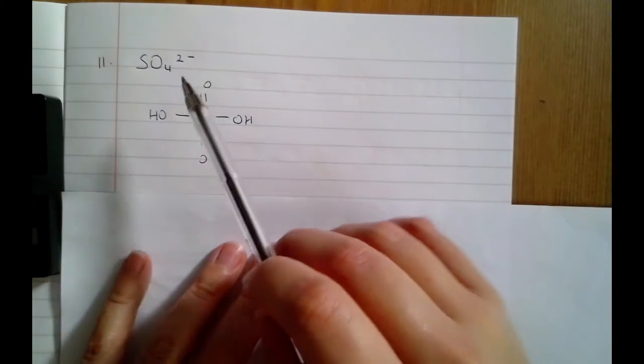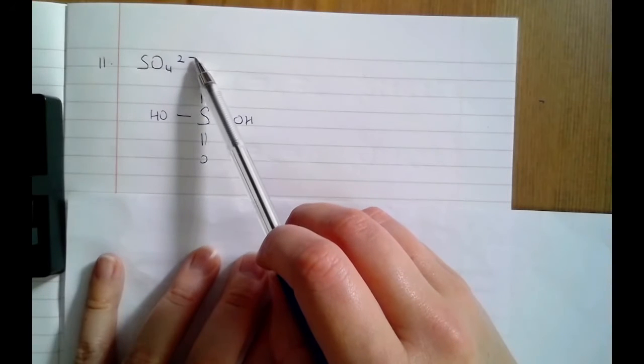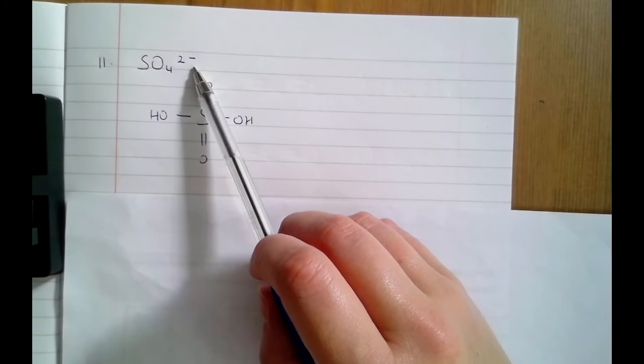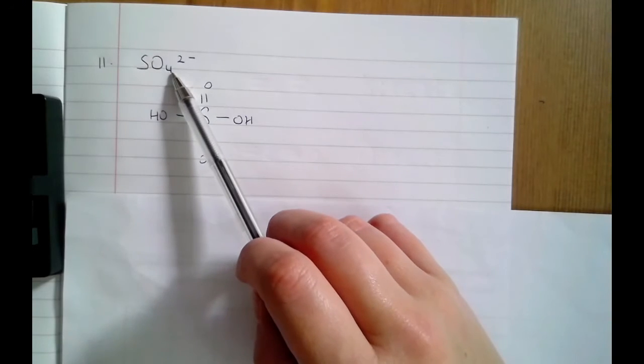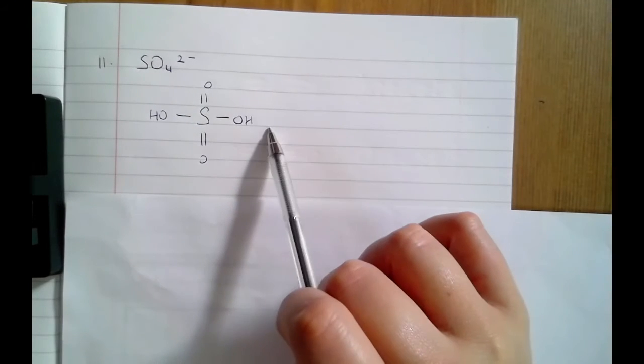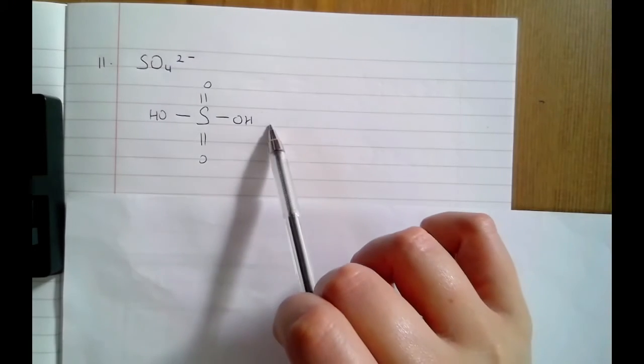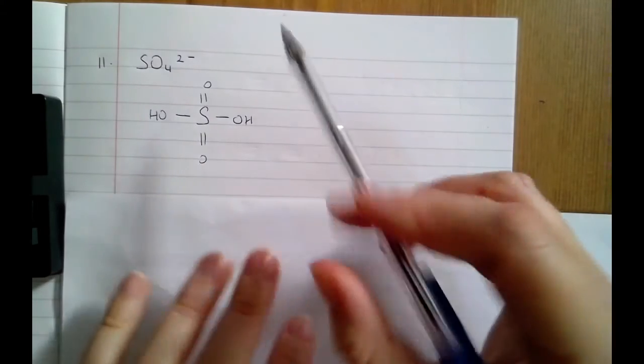Okay, almost finished. Number 11, you are asked to draw the dot and cross diagrams for polyatomic ions. This is quite tricky, okay, so don't be too disheartened if you didn't get this. What I've done, SO4 2-, the sulfate ion, is based on sulfuric acid. So if you remember, sulfuric acid is H2SO4. And it was drawn like this. In this case, SO4 2-, I've lost the 2 hydrogens and I've got 2 negative charges.